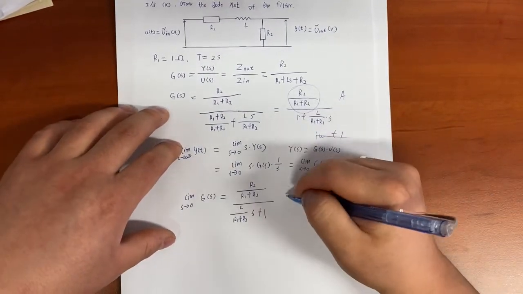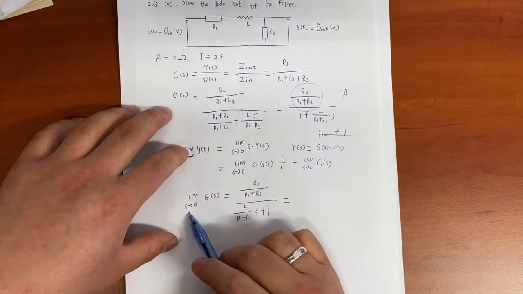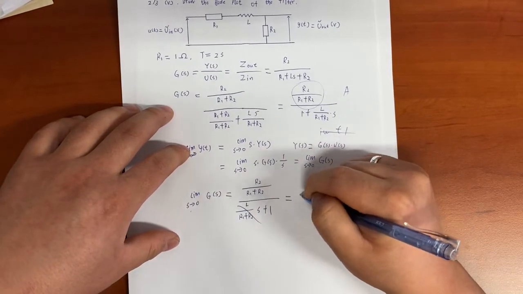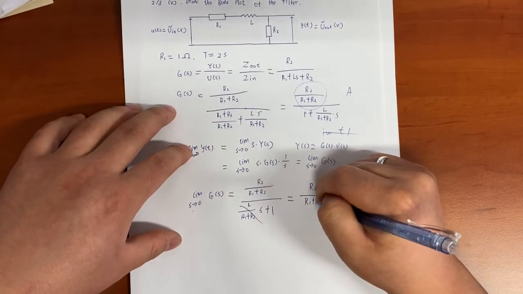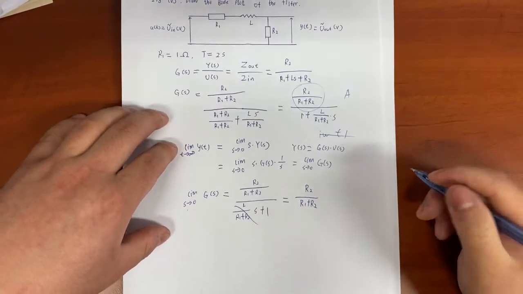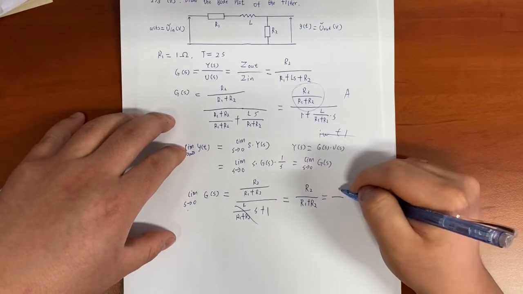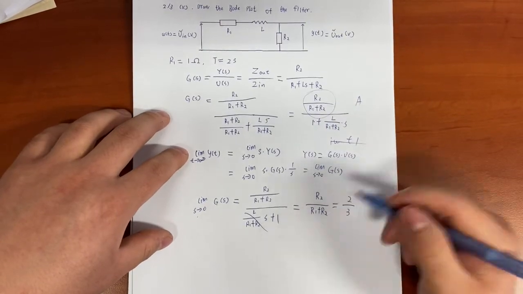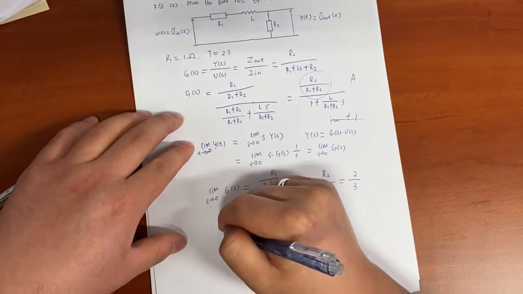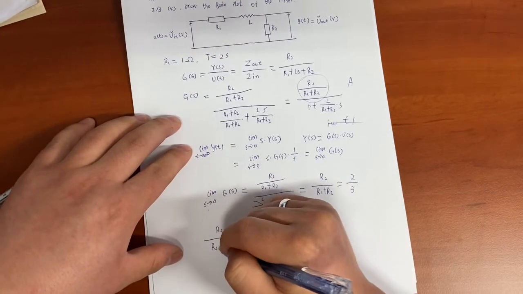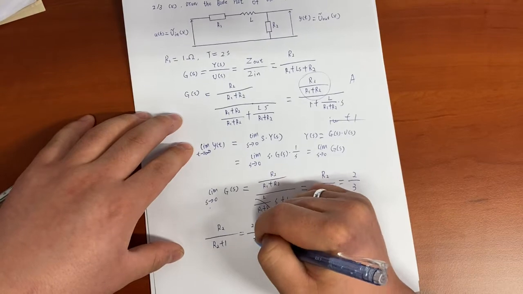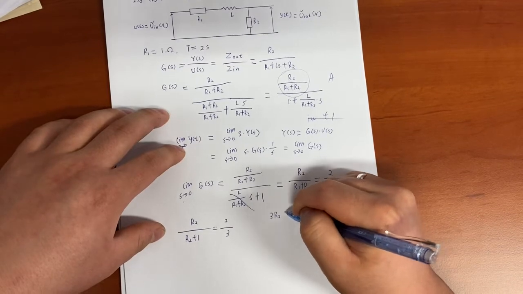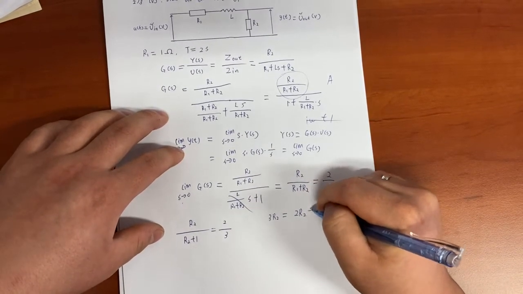When s approaches 0, this becomes R2 divided by R1 plus R2, and we know that this one equals 2 divided by 3, and we also know R1 equal to 1, so it means R2 divided by R2 plus 1 equal to 2 divided by 3, so 3 R2 equals 2 R2 plus 2.